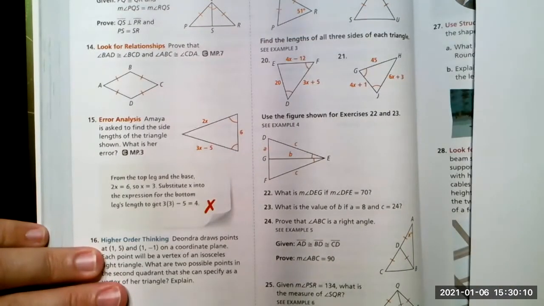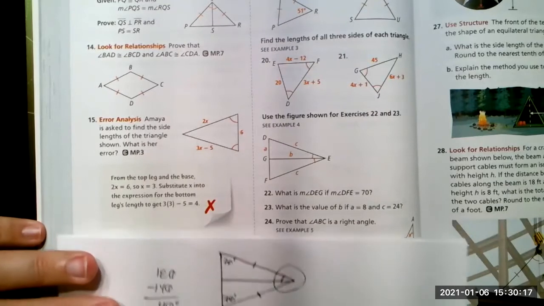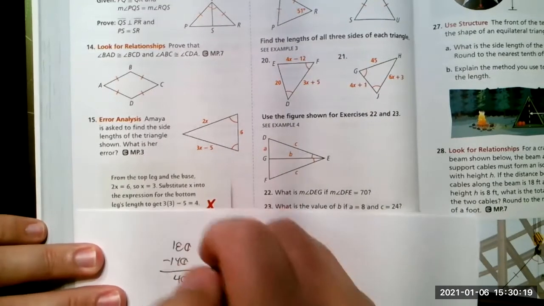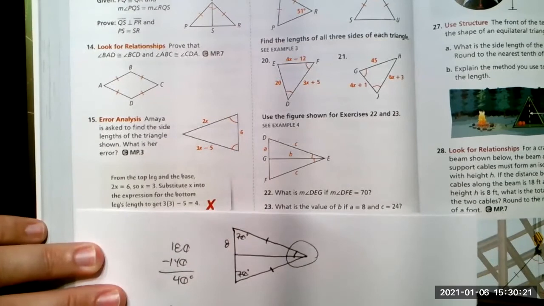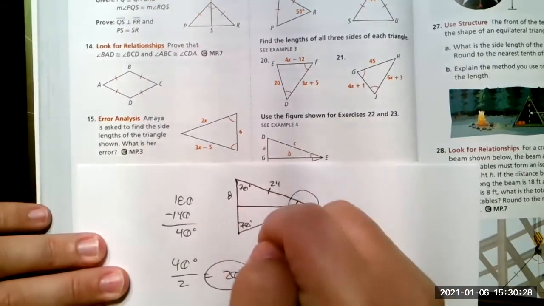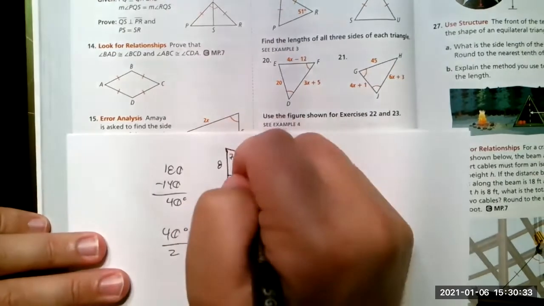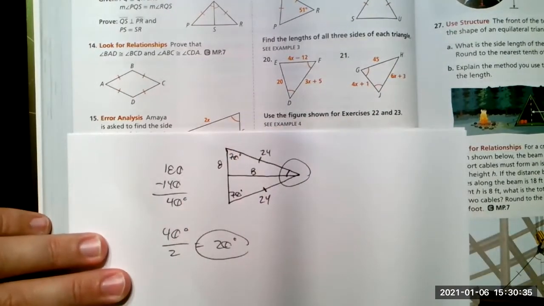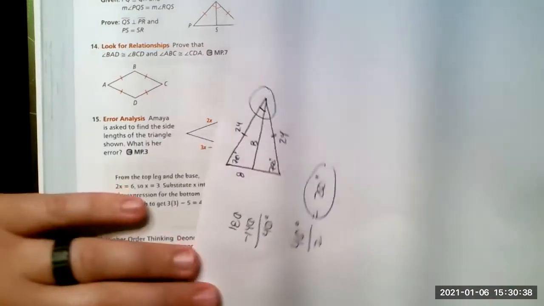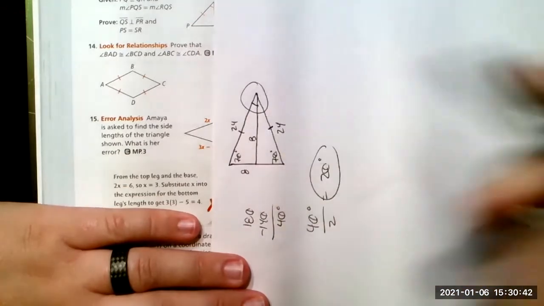What is the value of B if A is 8 and C is 24? Let's plug in that information. A is 8, so A looks like it's right here. That's 8, and there are no more A's. C is 24, so this is 24 and this is 24. Any other C's? Nope. And this is what they're trying to find, basically the height of that triangle. I'm calling it the height because that's how I'm thinking about it. This is my base, these are my side lengths, so that's my height.